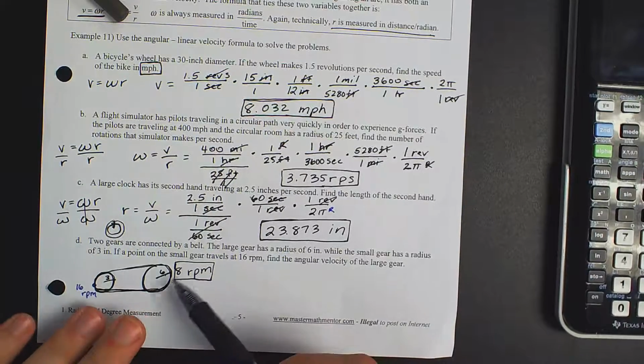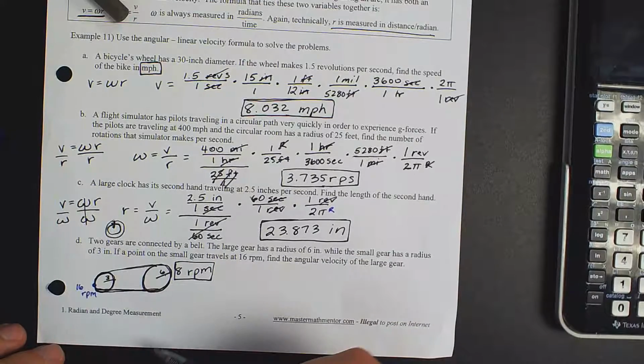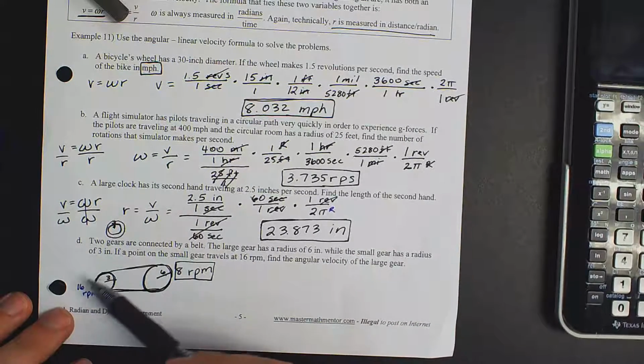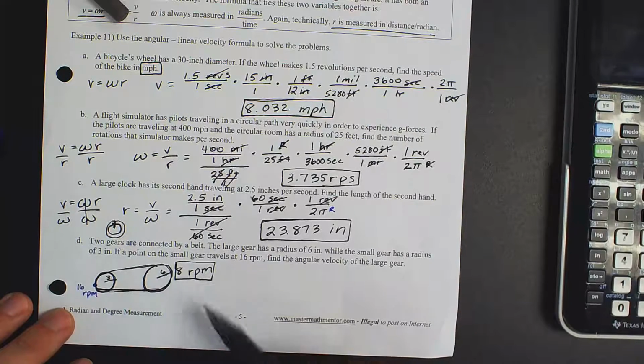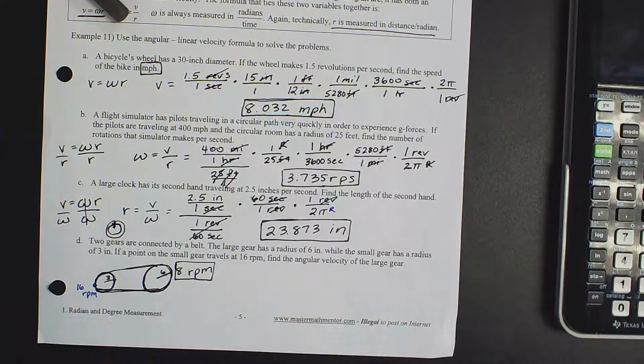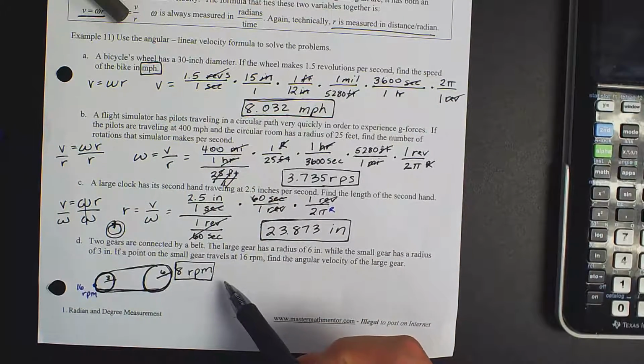But obviously it's easy if you look at it this way and say, hey, it's double, so it's obviously going to take double the time. So if it gets around that 16, it's half, it's going to be double it. So 8 revolutions per minute. But again, that's the logic behind the problem. Let's look at the algebra behind the problem.